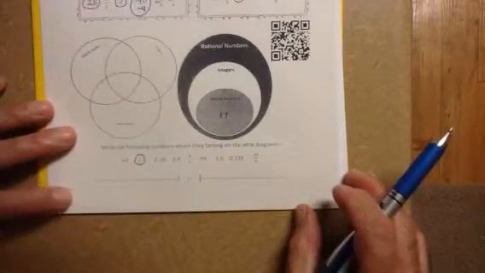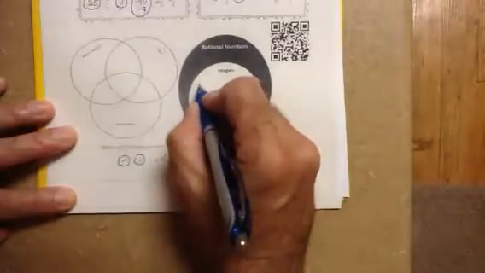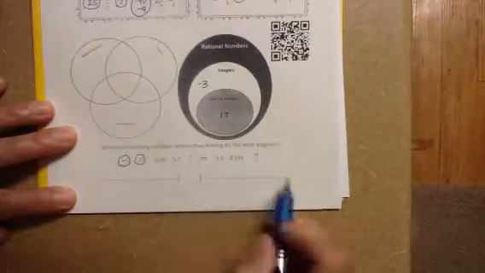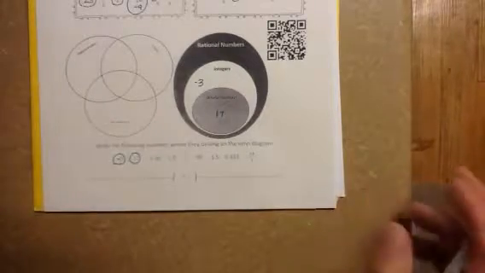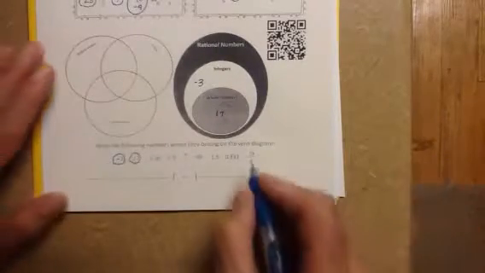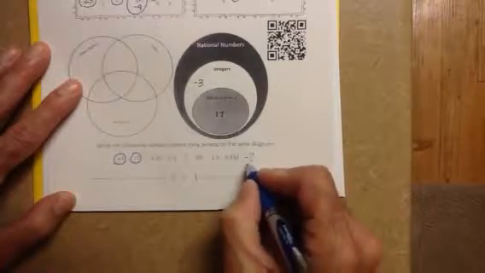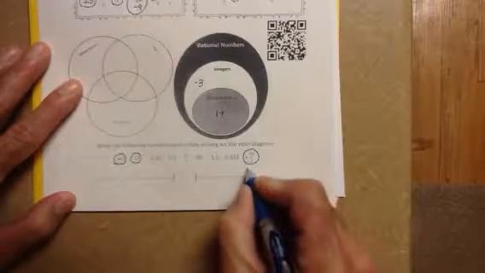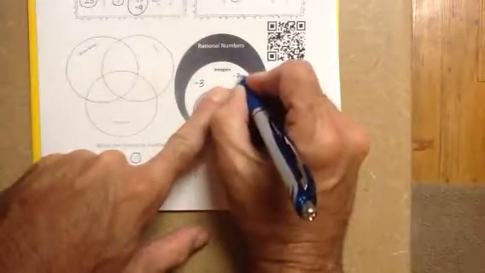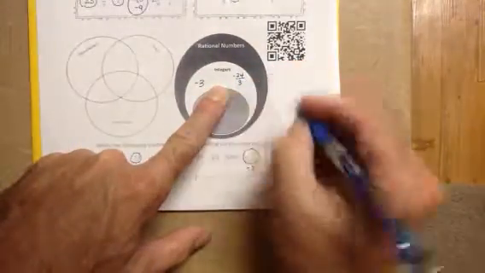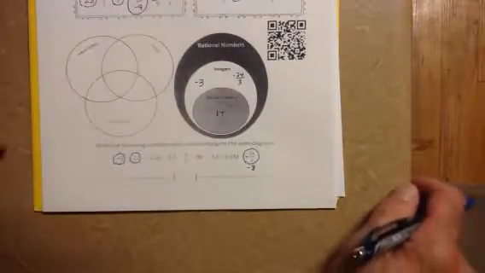Let's find integers. Well, negative 3 is an integer. Do you see any more integers on this line? Well, there is one, and it's a trick. Negative 24 over 3 is the same as negative 8. So I'm going to write it in the form it is on here, but that is an integer.